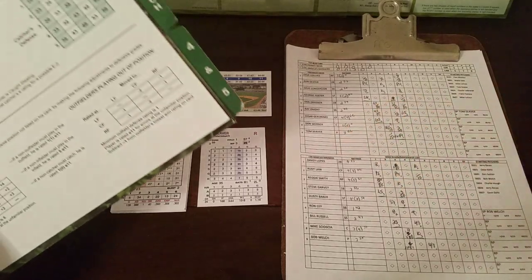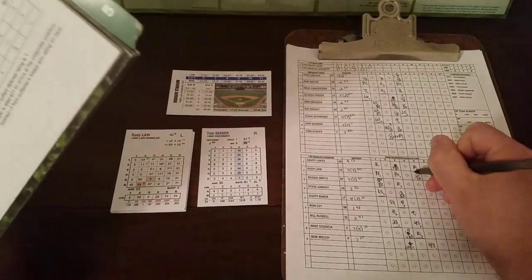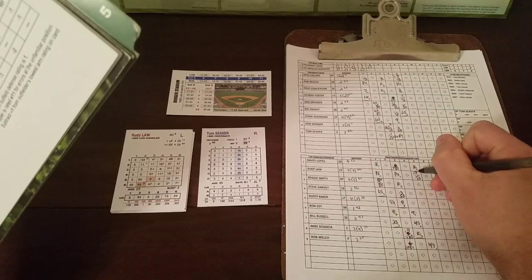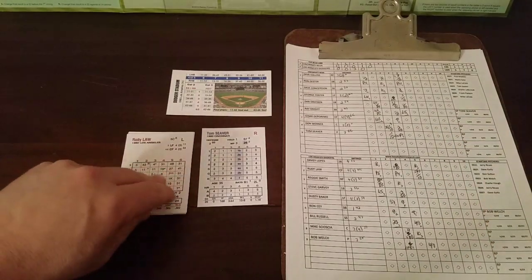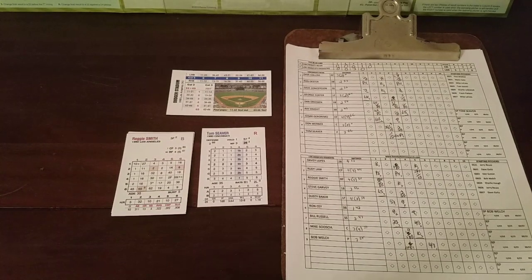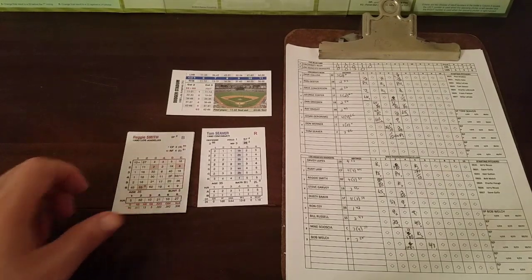That's 46, so that's a successful steal. So this battery combination for the Reds is not good at all at holding runners on. So Rudy Law gets the single plus the stolen base with 2 outs. He's in scoring position for Reggie Smith.